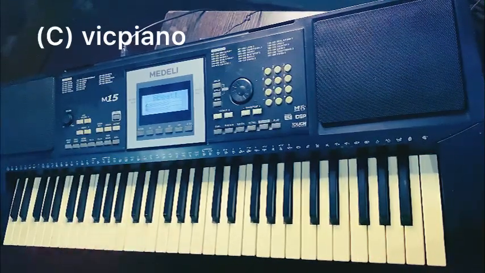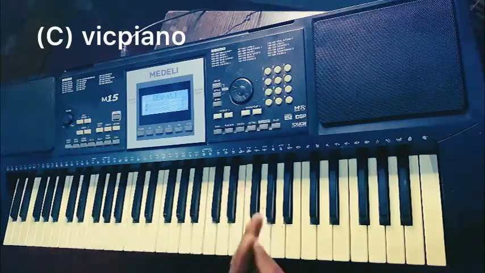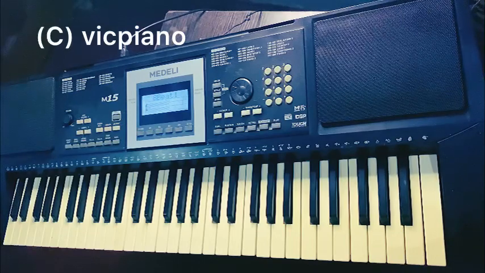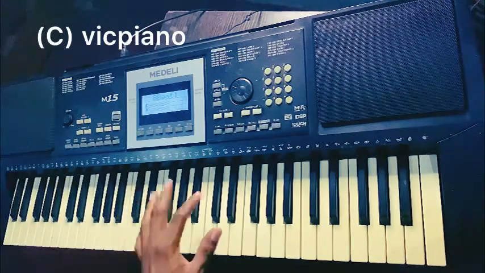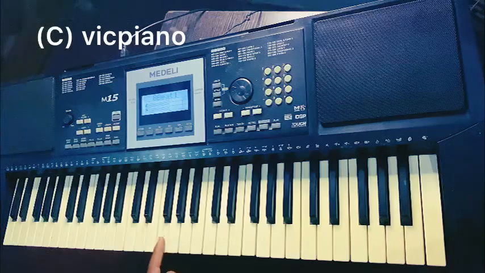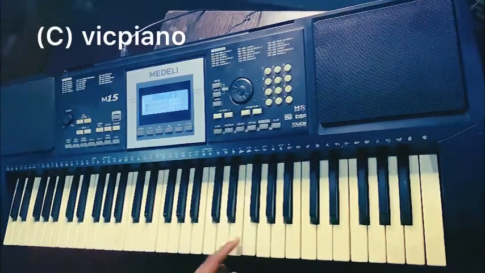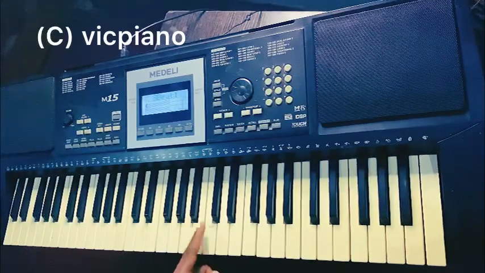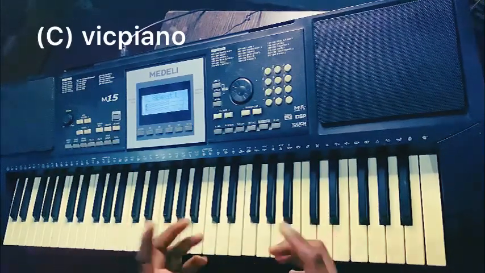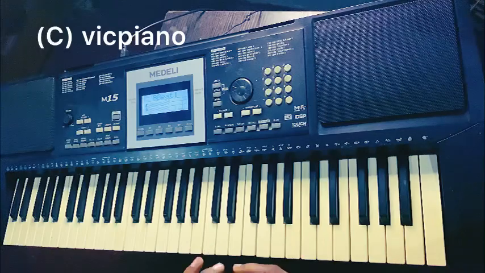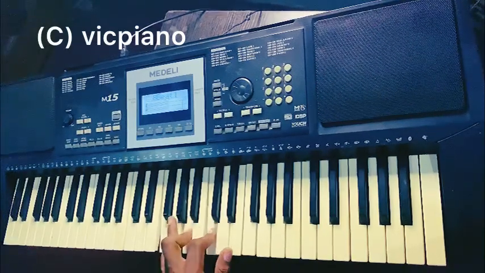Now what we do right away is let's start with your major 7th chord. For a major 7th chord, this is what you want to do. You run through your solfa notes, your major scale, 1 2 3 4 5 6 7 8, which is do re mi fa sol la ti do, on any key. Then the formula for a major 7 chord is your 1 3 5 7.